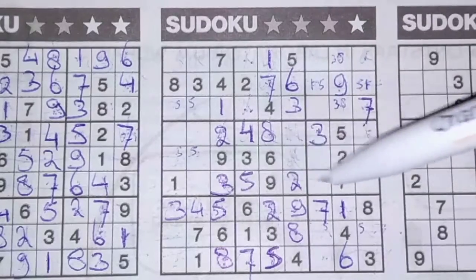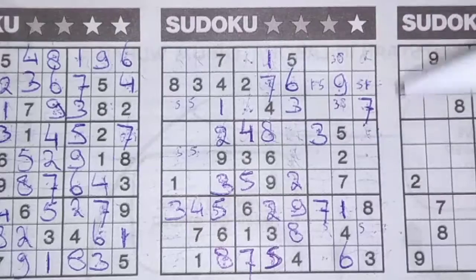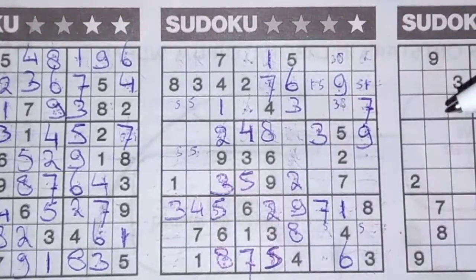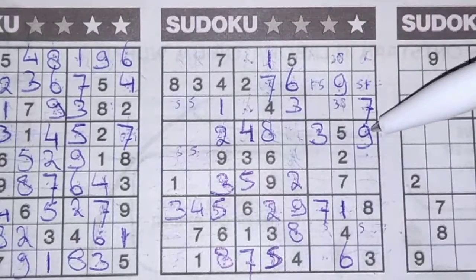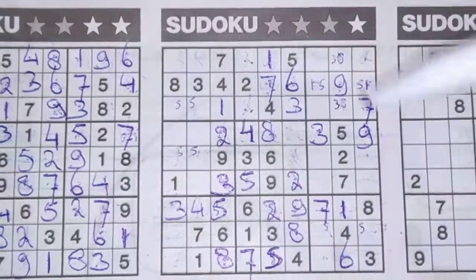Yes, 9 in this row. 9 in the middle row, so in the row above. The only place for the 9 should be here. 9, 5 and the 2. Okay.